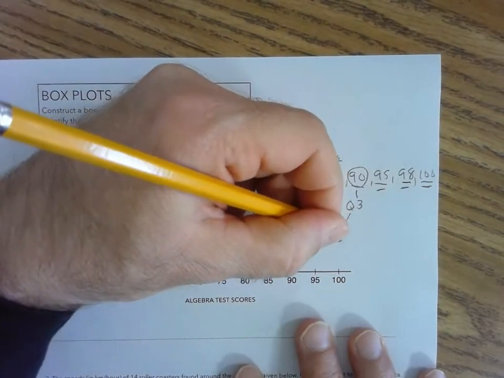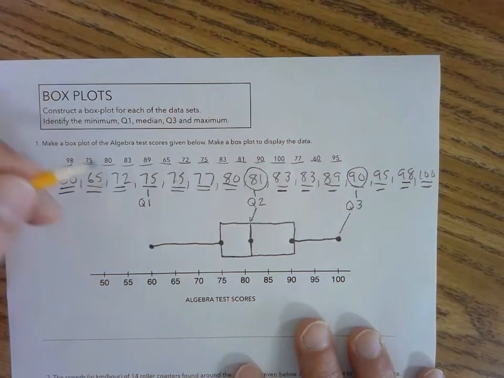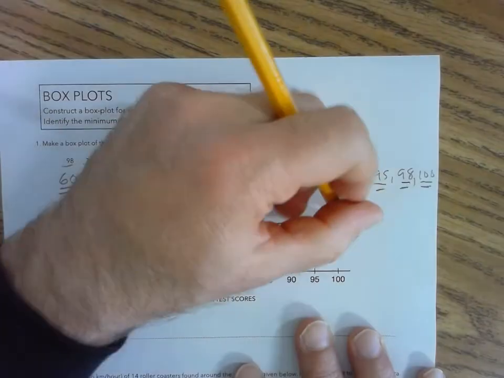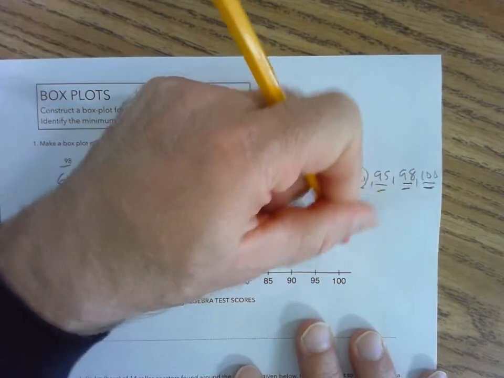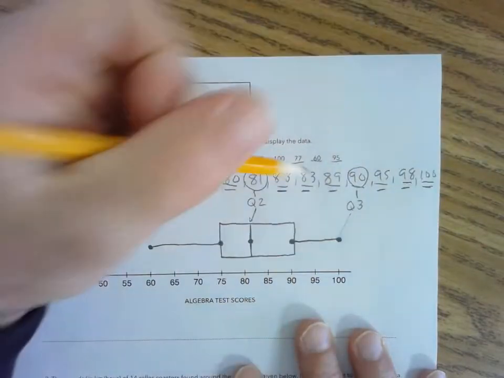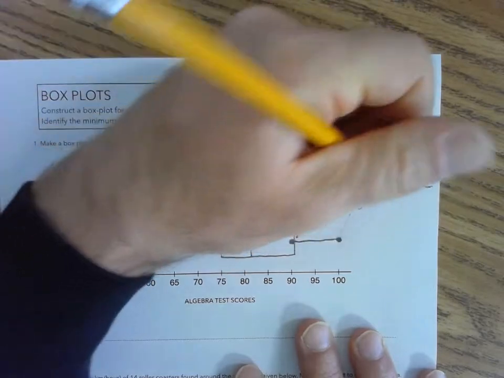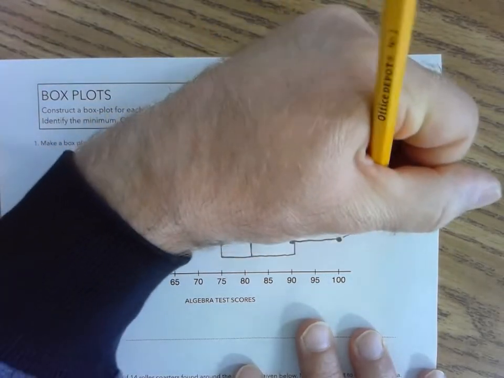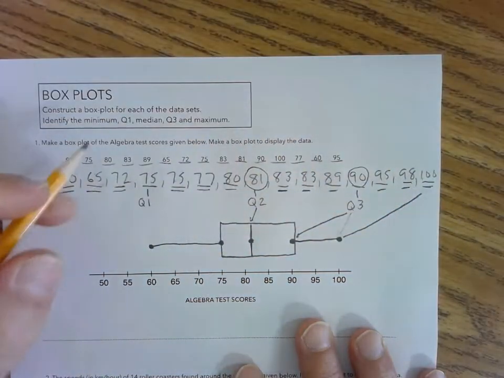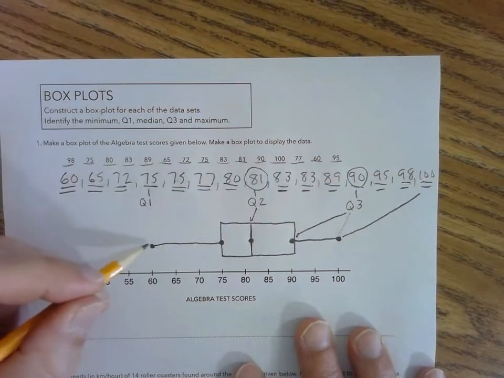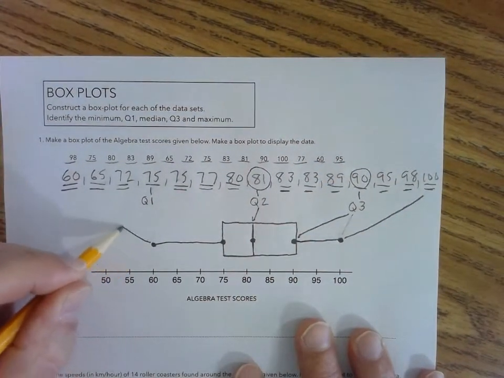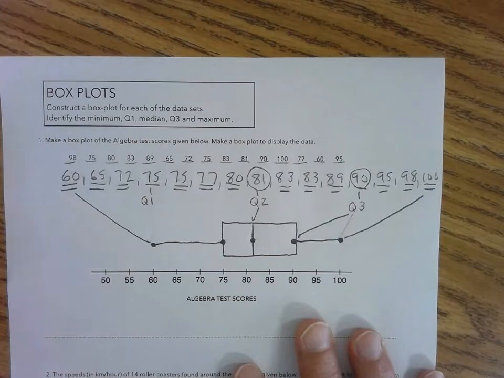So that's quartile 3. And quartile, I'm sorry, that's not quartile 3. Getting a little confused here. Quartile 3 is right here. Okay, that dot. I'm sorry, this is your maximum value, and this is your minimum value. I need to go eat lunch here.